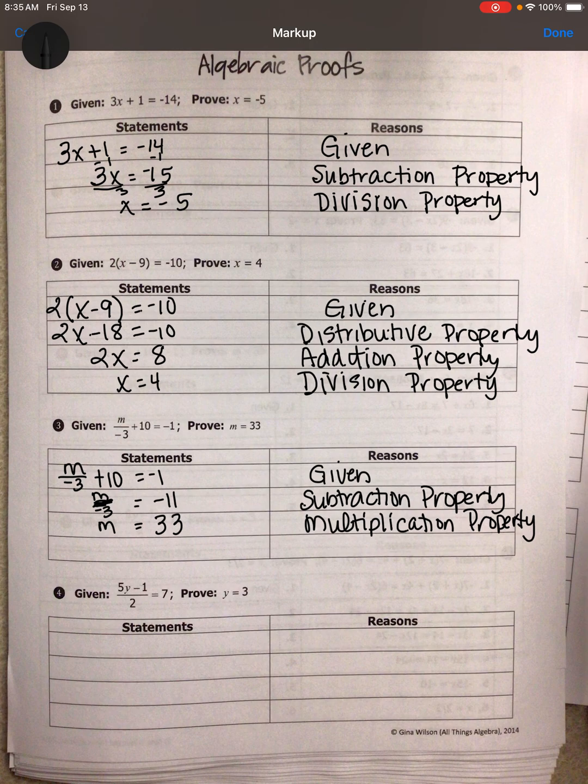All right, so the last one, 5y minus 1 over 2 equals 7. And our reason is given. And since that whole side is over 2, we're going to multiply both sides by 2 to get rid of that. So I get 5y minus 1 equals 14. I multiplied both sides, so multiplication property is my reason.